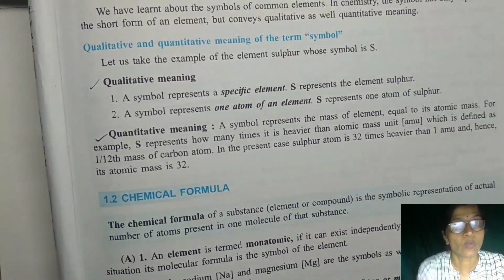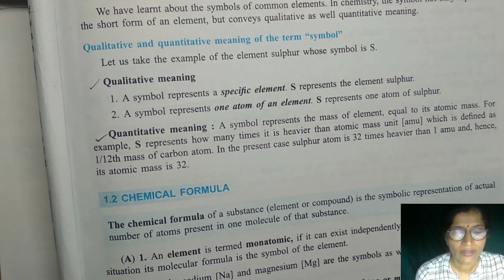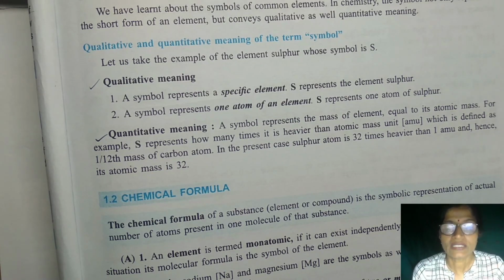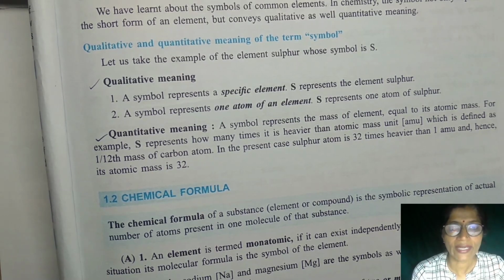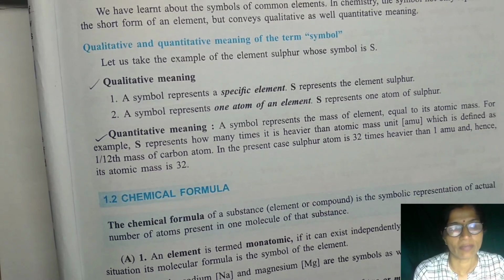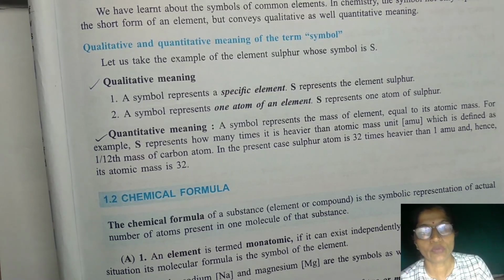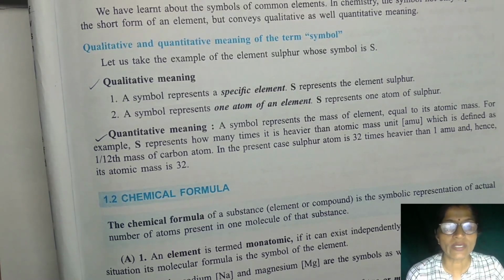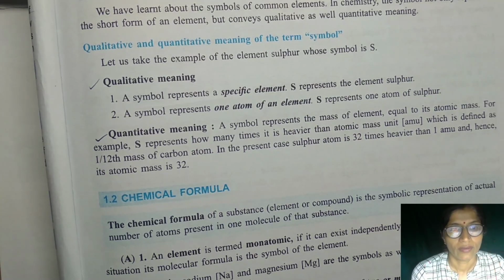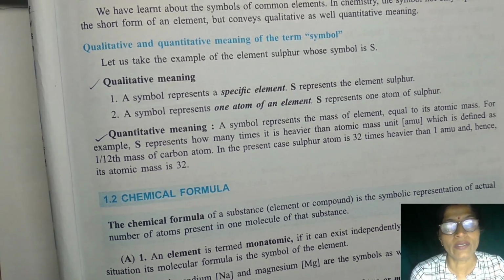That is qualitative meaning. And quantitatively, the symbol represents the mass of an element, and the mass of an element is equal to its atomic mass. For example, when I write S, it represents how many times one atom of sulfur is heavier than 1 AMU. So sulfur, when I say S, means it is 32 times heavier than 1 AMU.